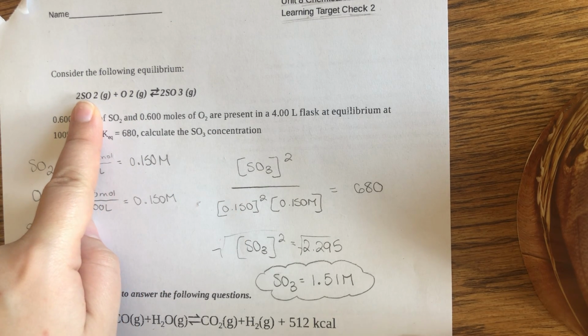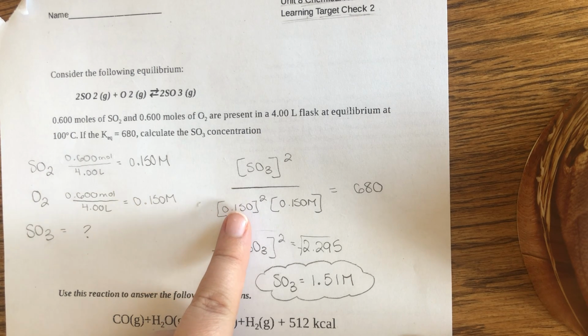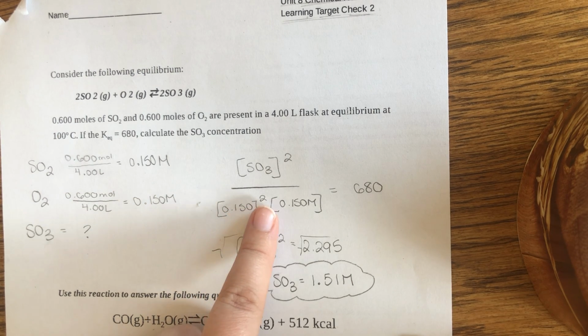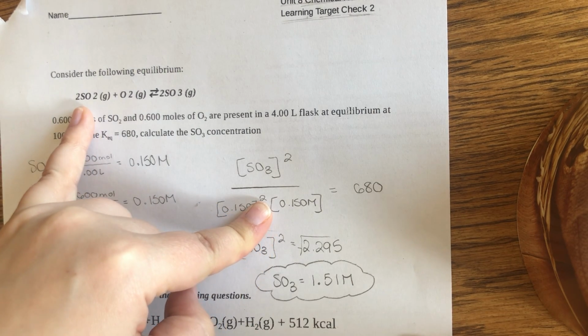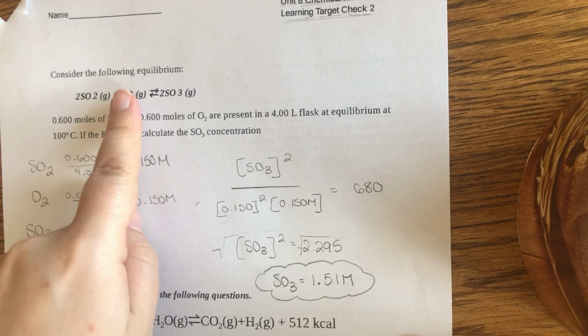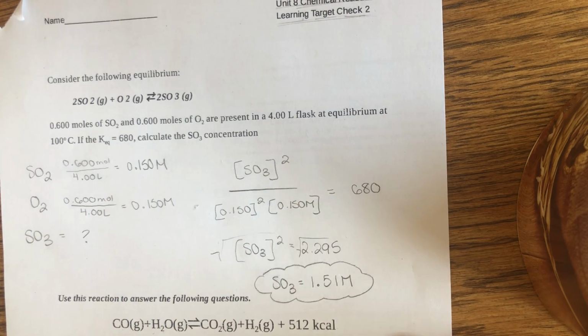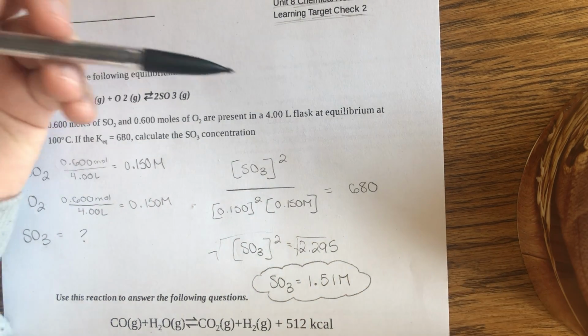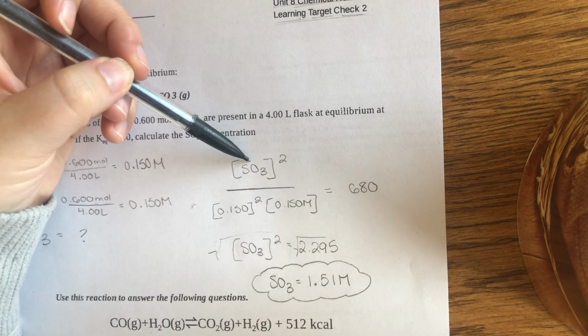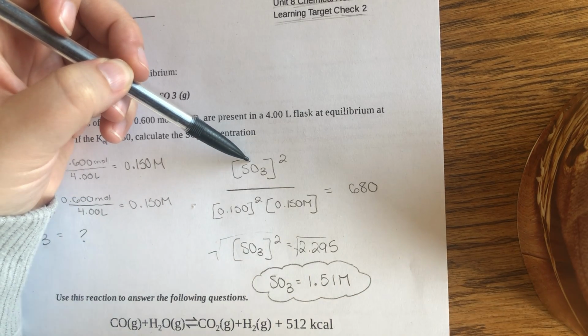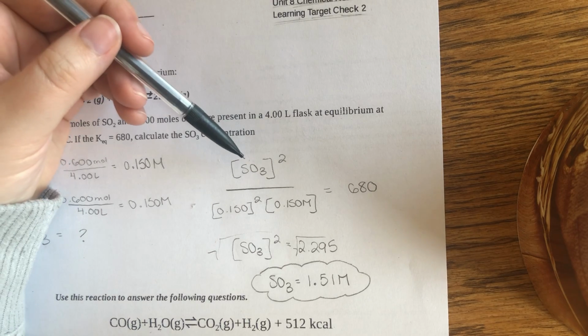So I have 2 SO2 here, so I plug in the concentration of SO2. It is squared because I have a 2 there. And then my concentration of O2 is 0.150 molar. So I'm left with SO3 being my unknown substance, or what I'm trying to solve for.